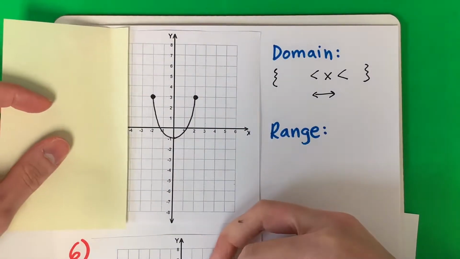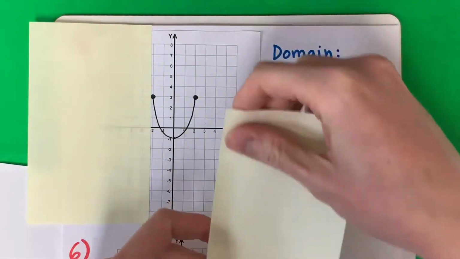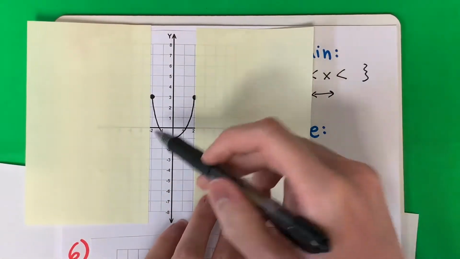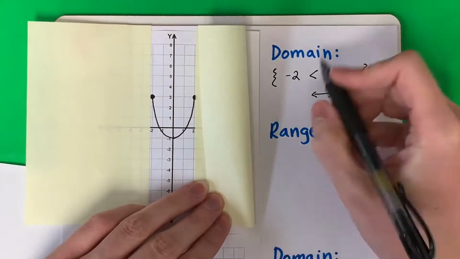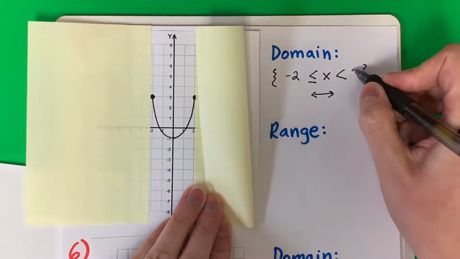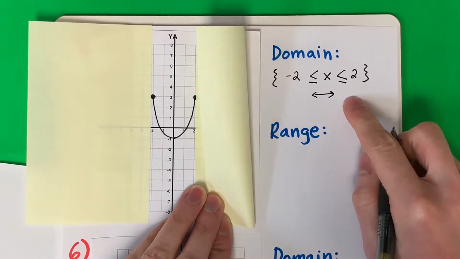So for the left, it's going to be -2. And for the right, it will be +2. So left, -2. Yes color, yes line. And then +2. Yes color, yes line. So that was simple there.